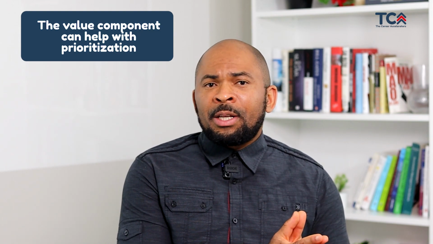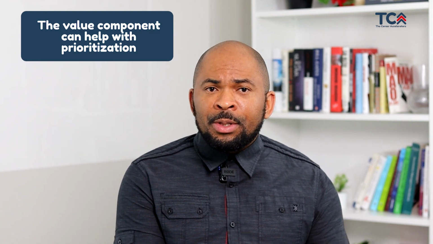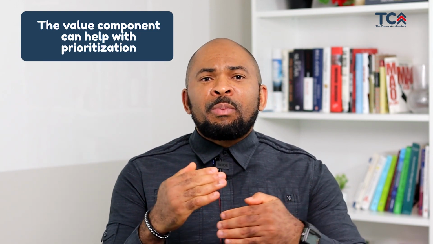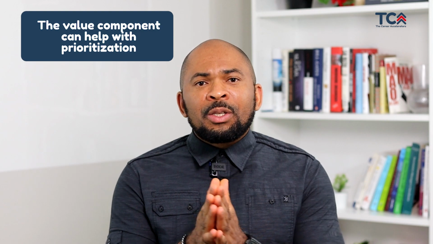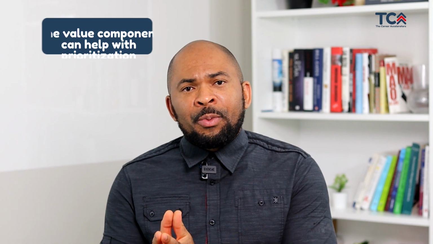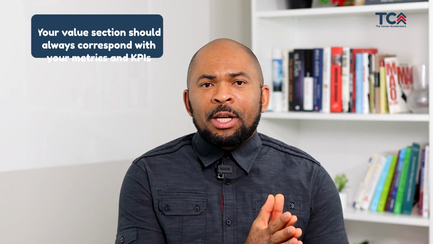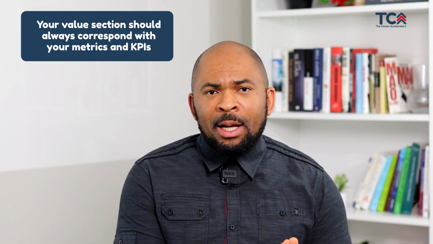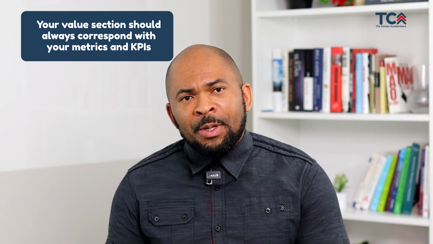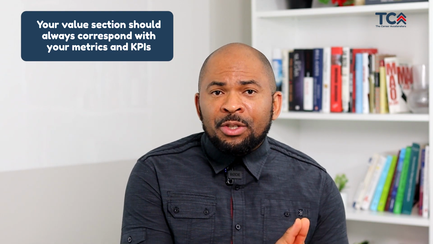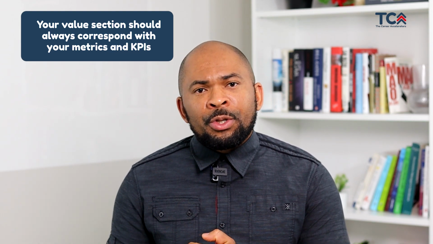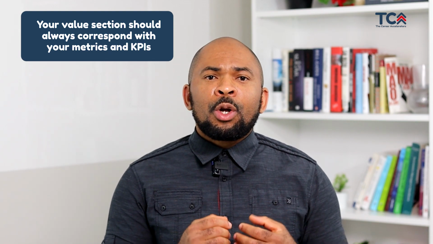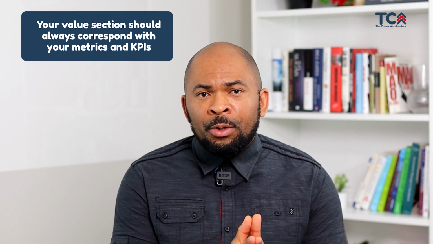Understanding the value that a user story provides to the user will determine how that particular story is prioritized and when it's committed to an iteration or a sprint. Always remember that your so that section or value section should always correspond with your metrics and KPIs. It should either improve the user experience, increase retention rates, or shorten users' journey to getting the issue resolved. Each story should contribute something to the general goal of the product.